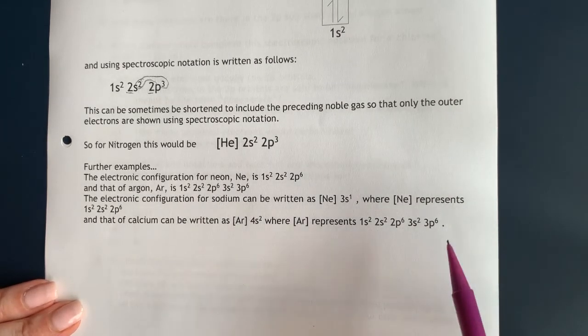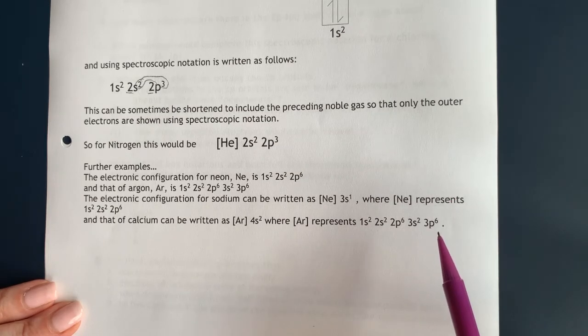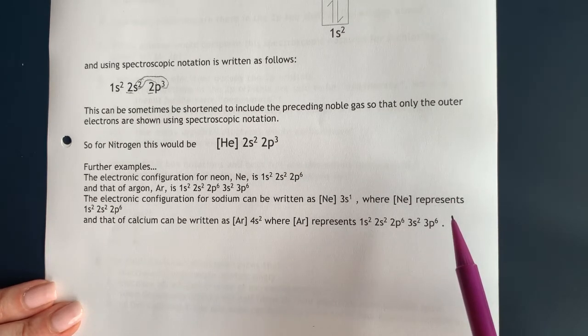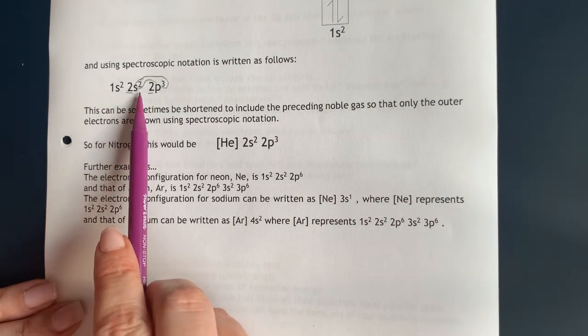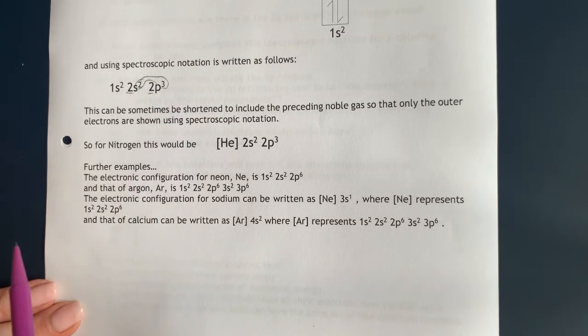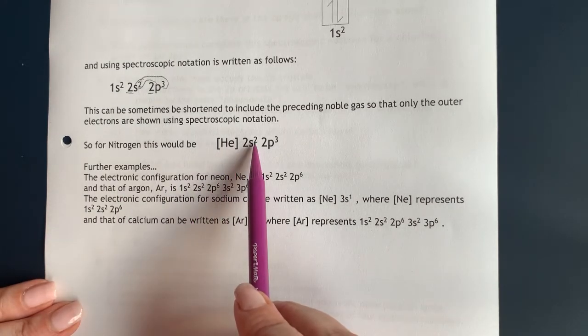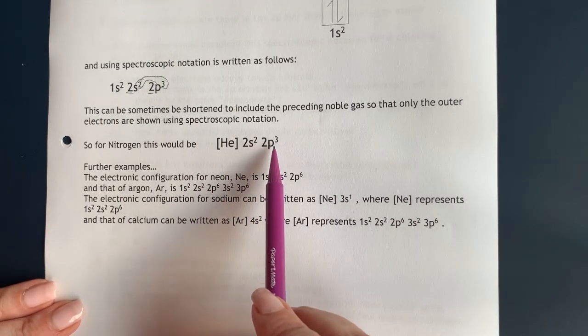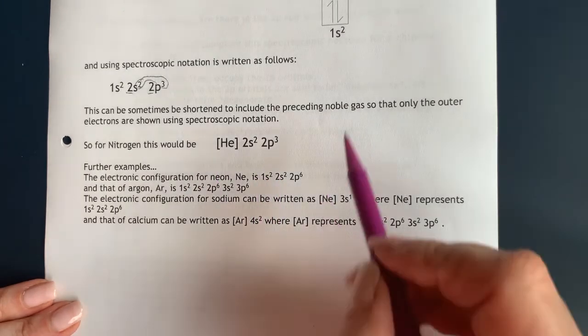The last video that I sent you was on this shortened version, but hopefully now that we've gone over this a little bit more, this should make more sense. So this 1s2, 2s2, 2p3 for nitrogen can be shortened to [He] 2s2, 2p3, because helium is the noble gas just before nitrogen.